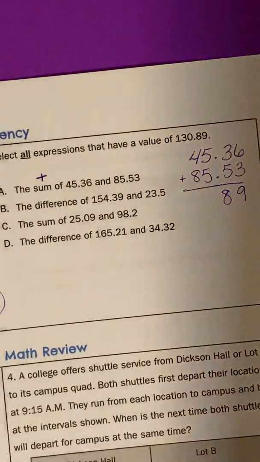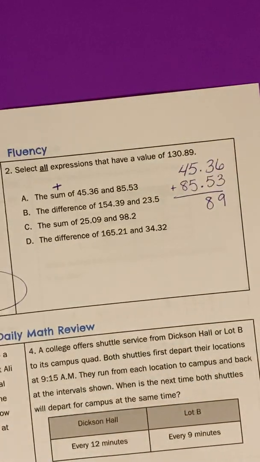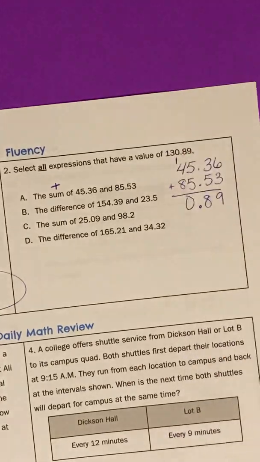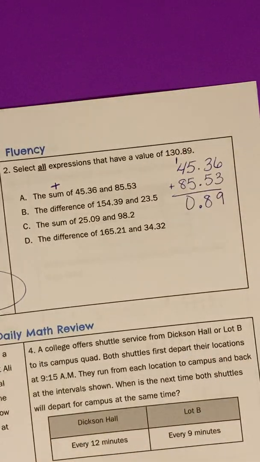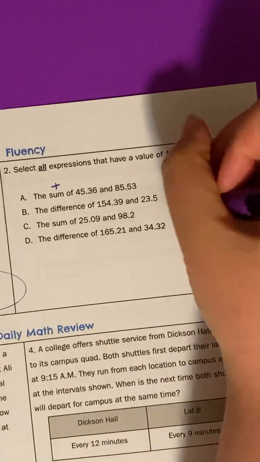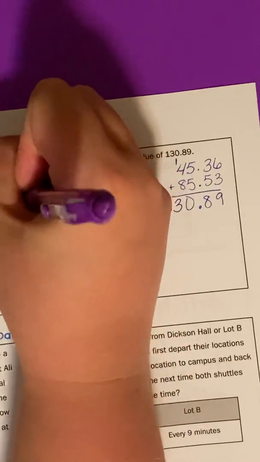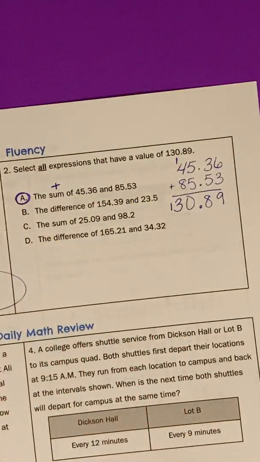Ooh, sorry, I'm going a little bit off the screen there. Drop the decimal. 5 plus 5 is 10. Going to carry our 1. 8 plus 4 is 12. Plus the 1 is 13. 130 89/100ths. Yay! Bingo, we have 1, but it says select all, so we need to keep going.